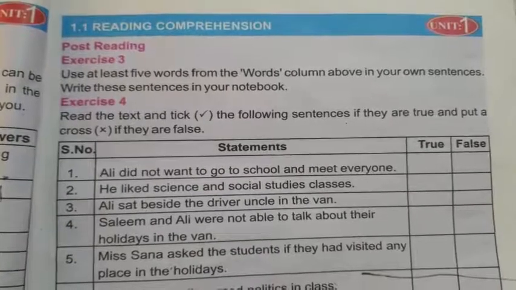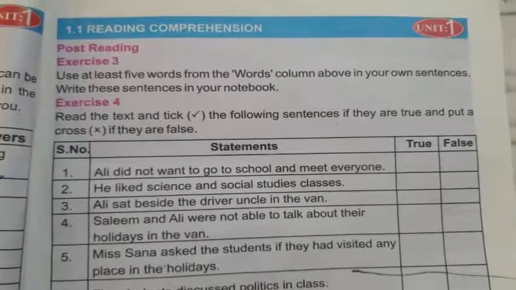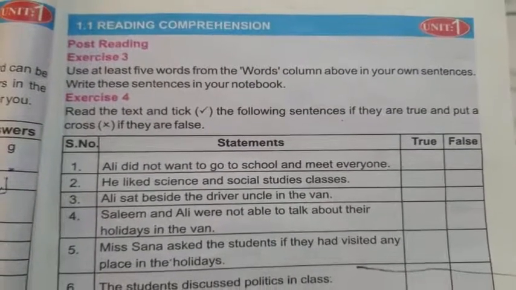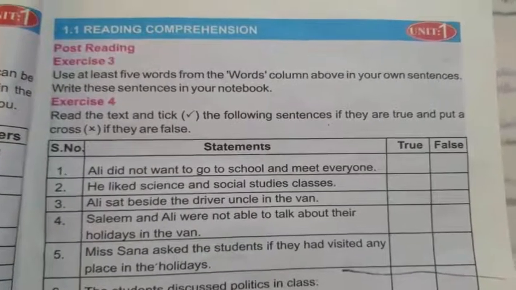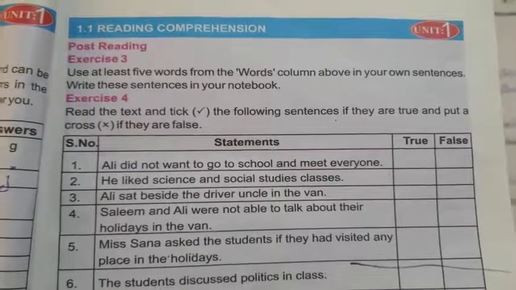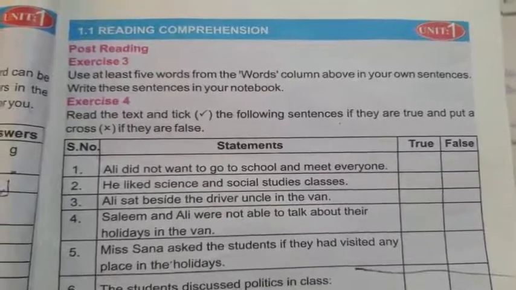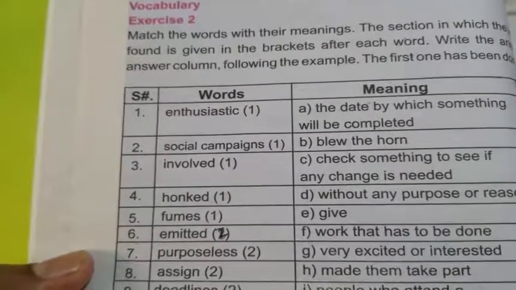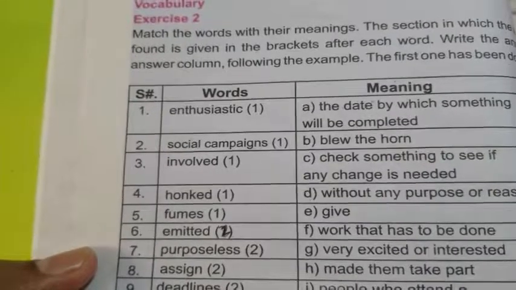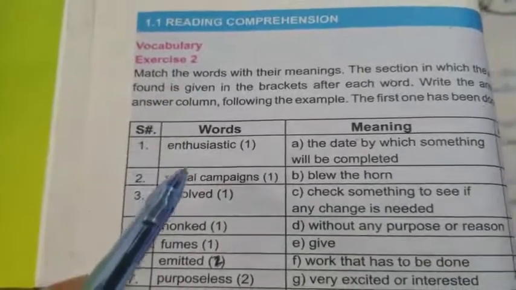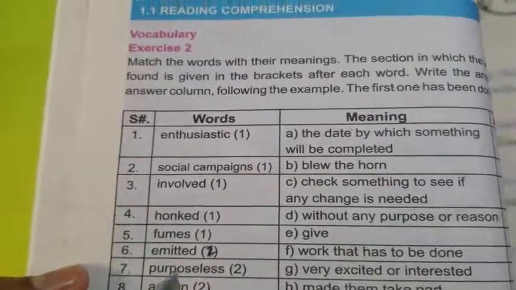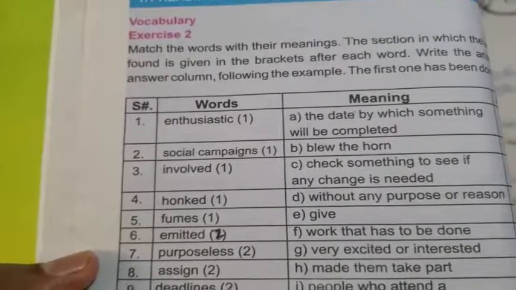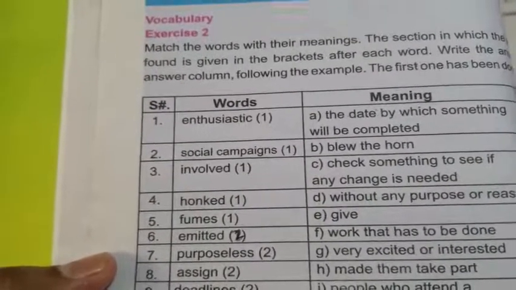Use at least 5 words from the words column above in your own sentences. Write these sentences in your notebook. You will find words column on page number 6. Here, there is a words column on page number 6 and you have to use these words in your own sentences. But for your convenience, I have made 2 sentences on board.